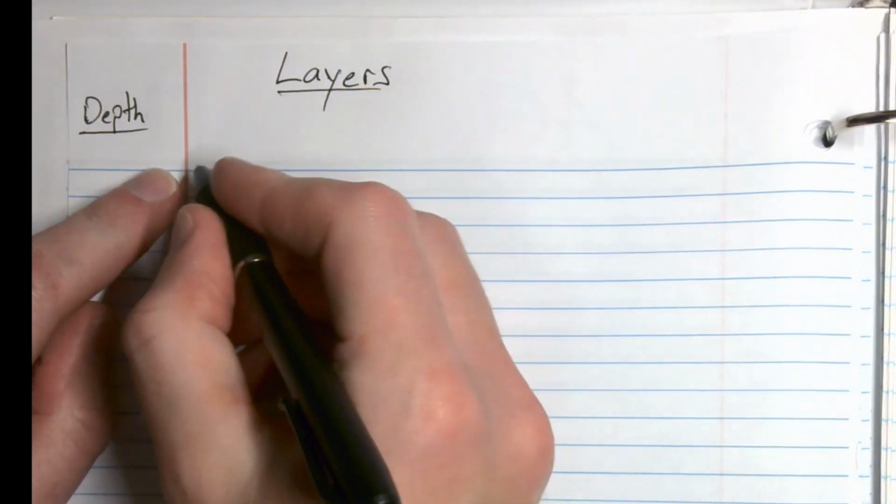Now we're going to need a ruler. Mine's probably going to be a little different than yours, but it still has centimeters, and that's what we're going to use. So following this line right up here, this red line and blue line, we're going to just start in that corner, and draw a line straight down to 21 centimeters.